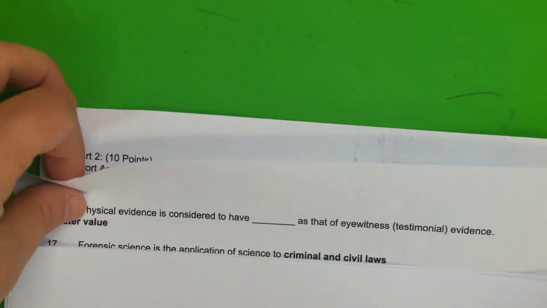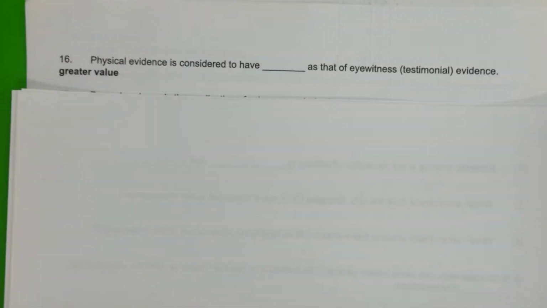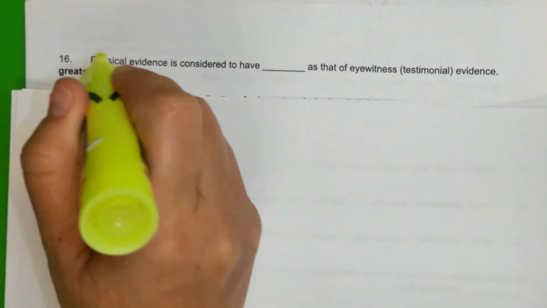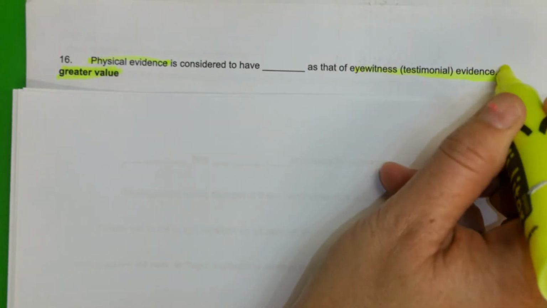Number 16, physical evidence is always going to be greater value than eyewitness testimony evidence.